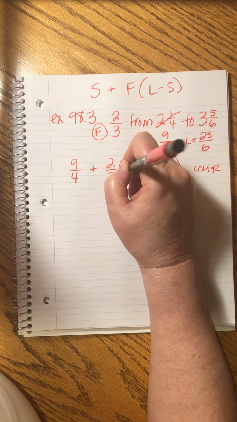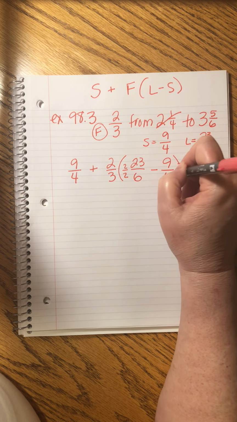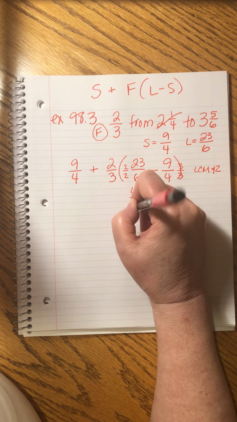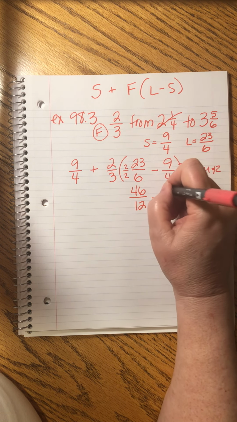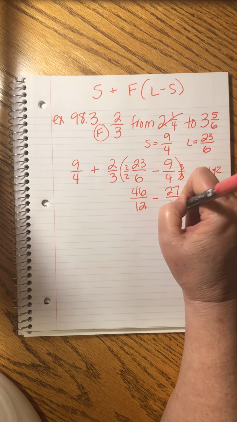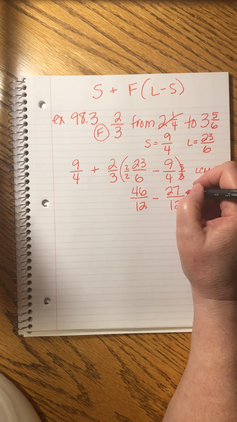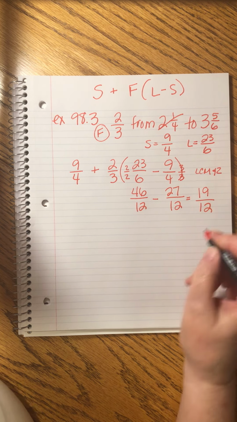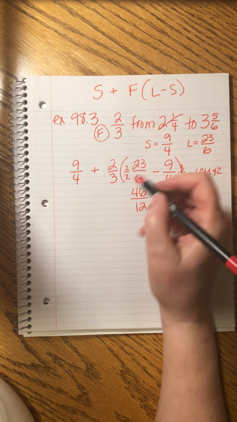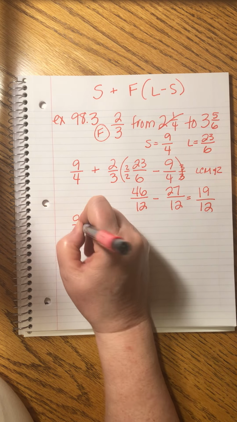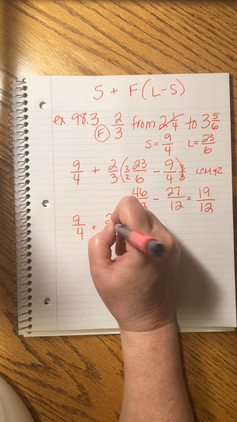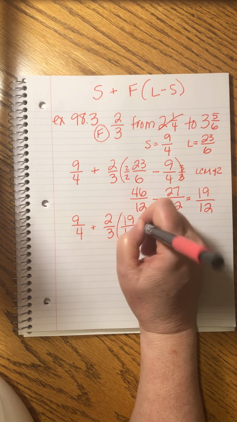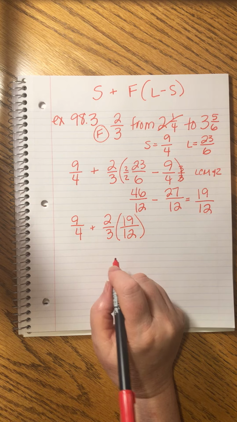This one we better multiply by 2 over 2. And this one's 3 over 3. So we get 46 over 12 minus 27 over 12, and that equals 19 over 12. Okay, this now goes in here. Let's rewrite the whole puppy. 19 over 12. Okay, that looks good.